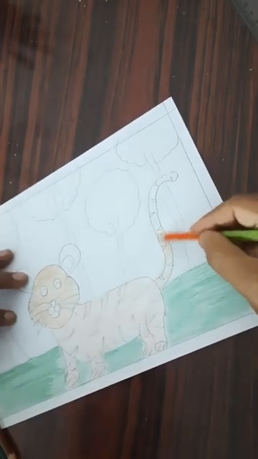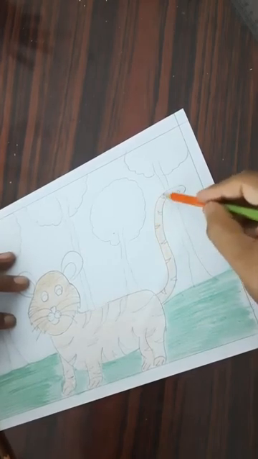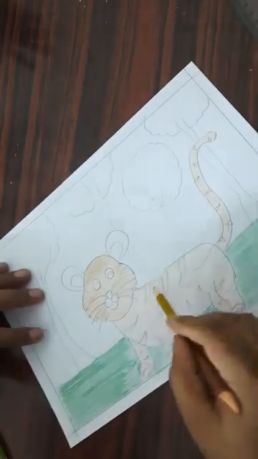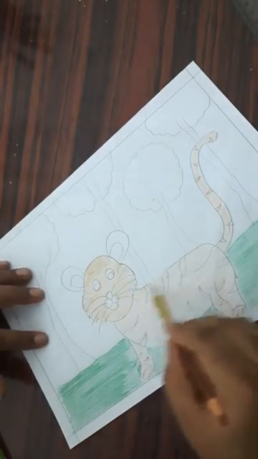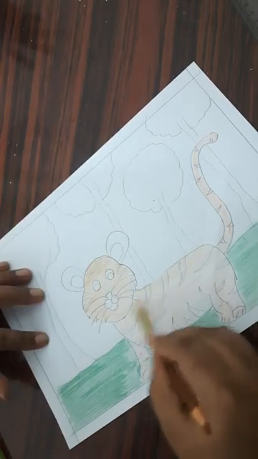But children, make sure your color does not go out of the drawing. Very important, children. See, and then I am taking ochre and a light shade of ochre. I am doing it all over the body, legs, and for the tail also.